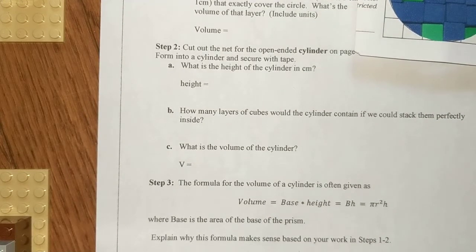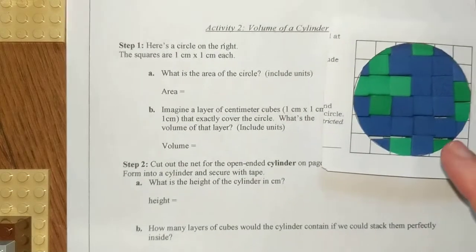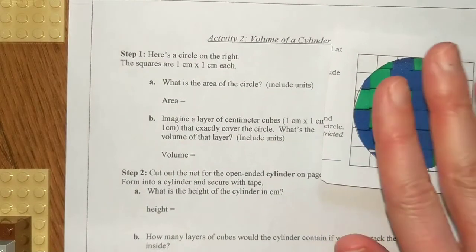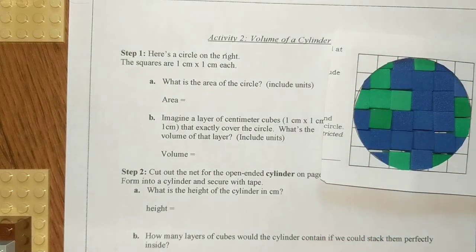Is that okay? So I'll let you, but you can kind of picture these layer after layer, layer after layer of these, building up 10 of these, and thinking about the work we did with the prisms, where really these things go back to just counting. For the prisms, it was just a count of how many cubes.